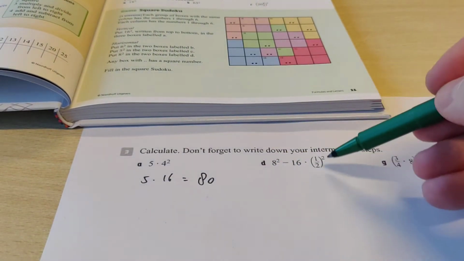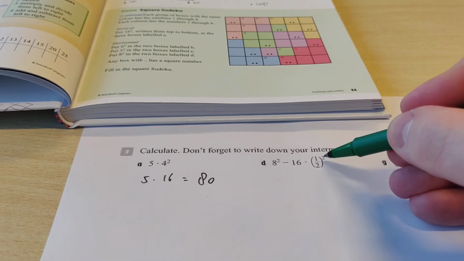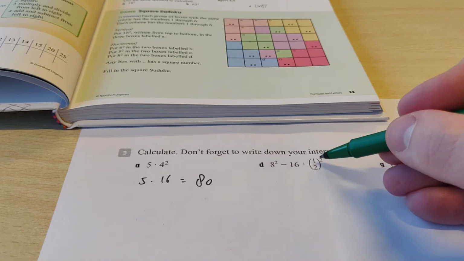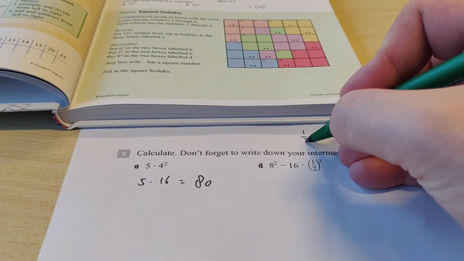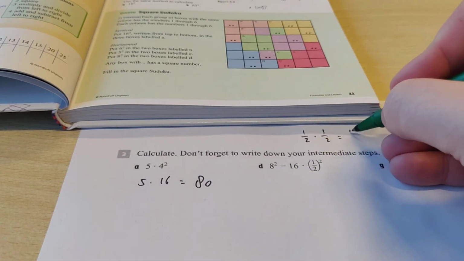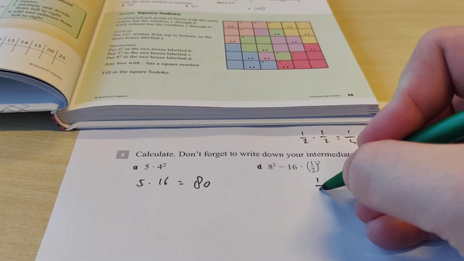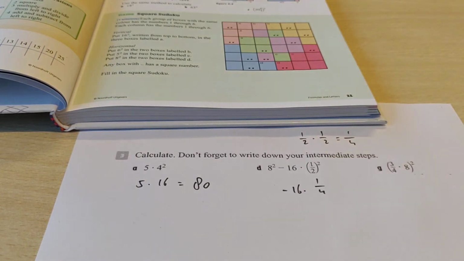Now this one is already a bit more difficult, as you can see. First we have to do brackets. So there are brackets here, and in the brackets it says a half. So we can't really calculate it because it's a half. But we have to do a half squared. So that means a half times a half. There's a little side note I can write down for you. A half times a half, 1 times 1 is 1, and 2 times 2 is 4. So this will be 1/4. So here we have 1/4 times 16, and then there's a minus here.